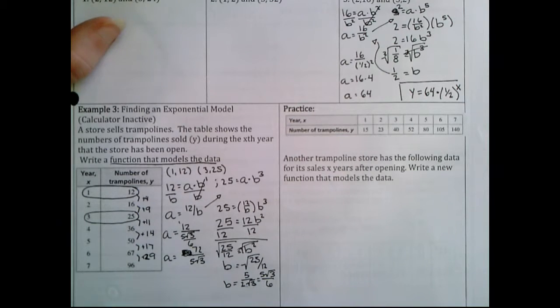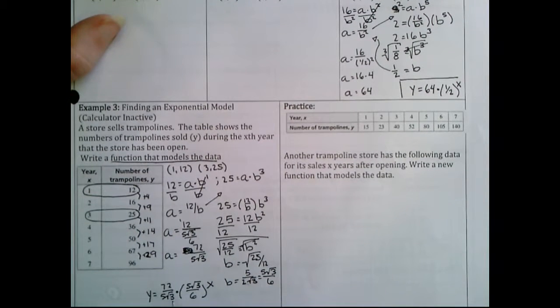Last thing is to create that equation. So we'll have y equal to 72 divided by 5 root 3 times, and over here we're going to have 5 root 3 over 6 to the x. Because of this exponent, you cannot cancel these out. Be very careful here, following GEMDAS or PEMDAS, whichever you prefer.